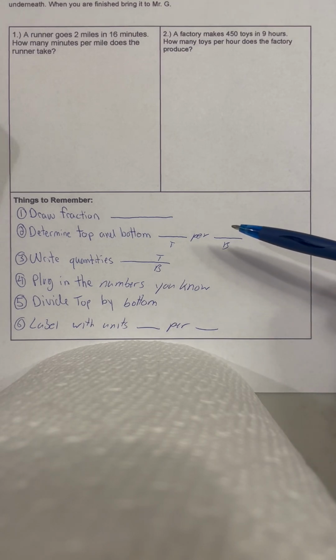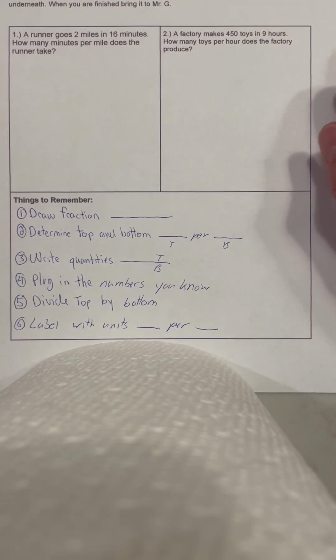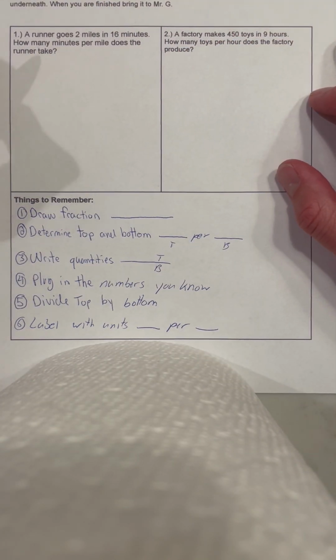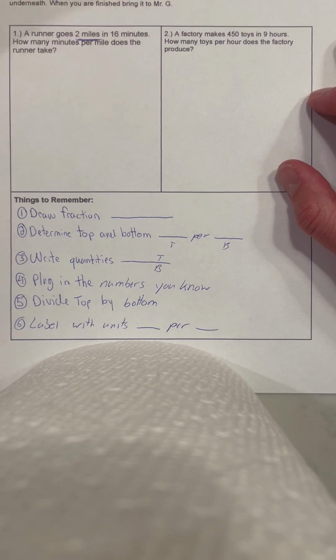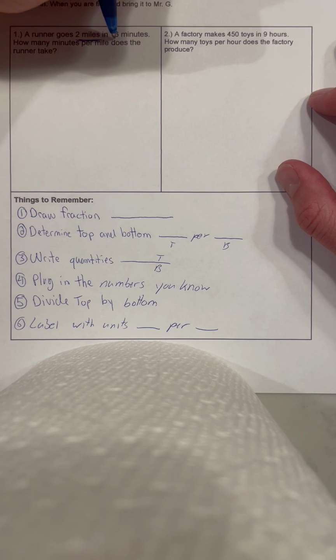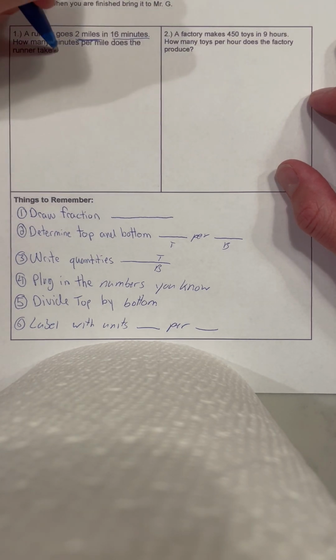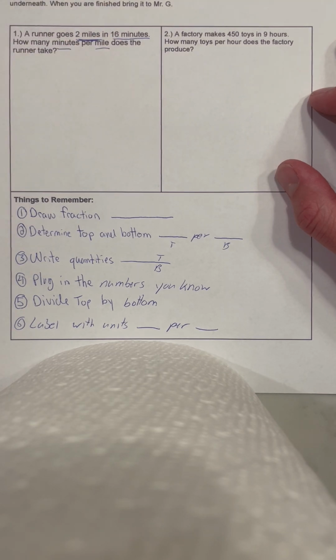So if you're still writing these things down, pause your video at this point, finish writing them down. Once you do that, we'll go up to our 2 examples. So number 1 says a runner goes 2 miles in 16 minutes. How many minutes per mile does the runner take?